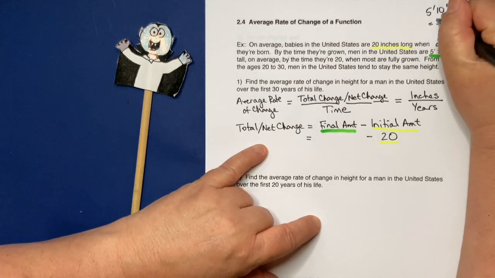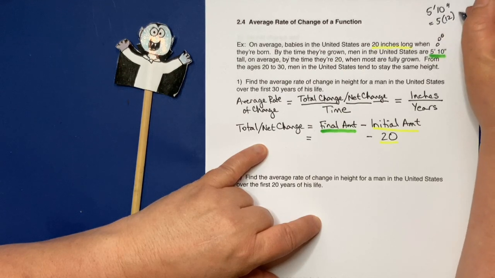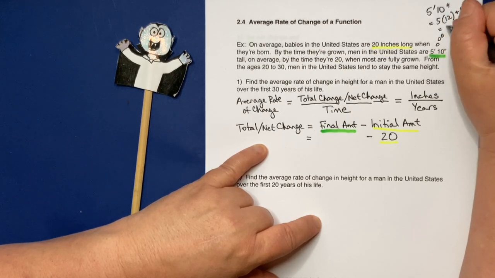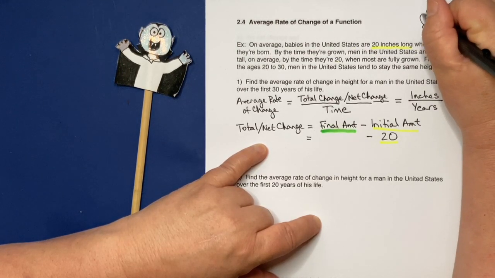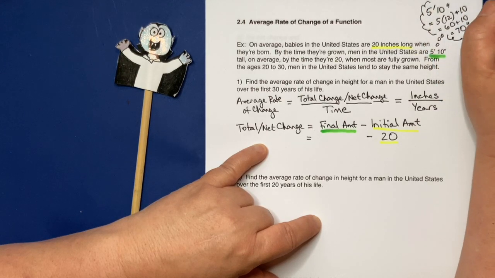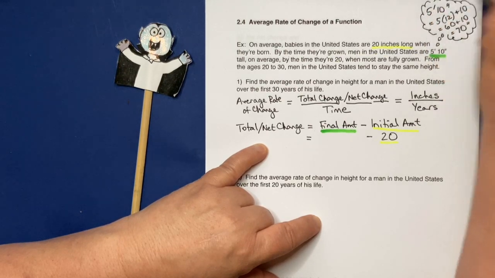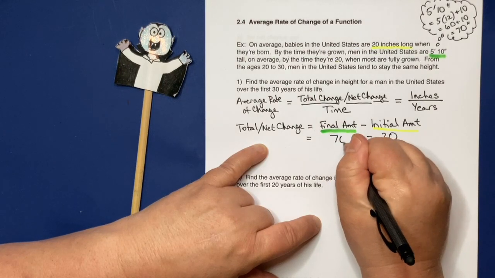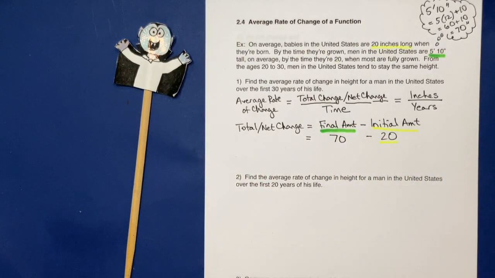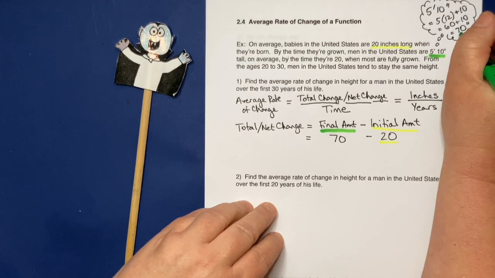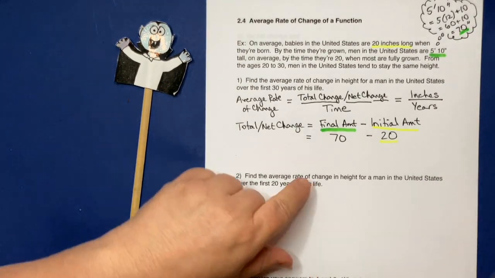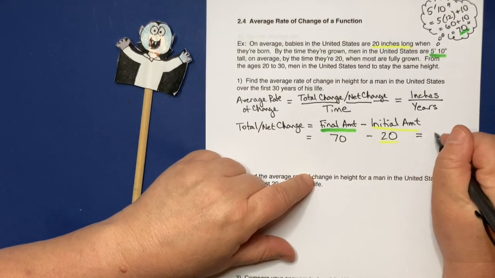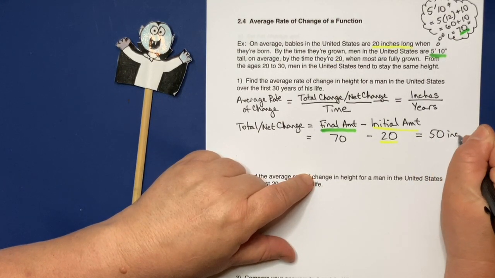Is equal to 5 times 12 plus 10, which is 60 plus 10, which I think is 70 inches. I believe that's correct. Okay, so the final amount is 70 inches. So this is nice. These are nice round numbers. I love it. 70 minus 20 is 50 inches.